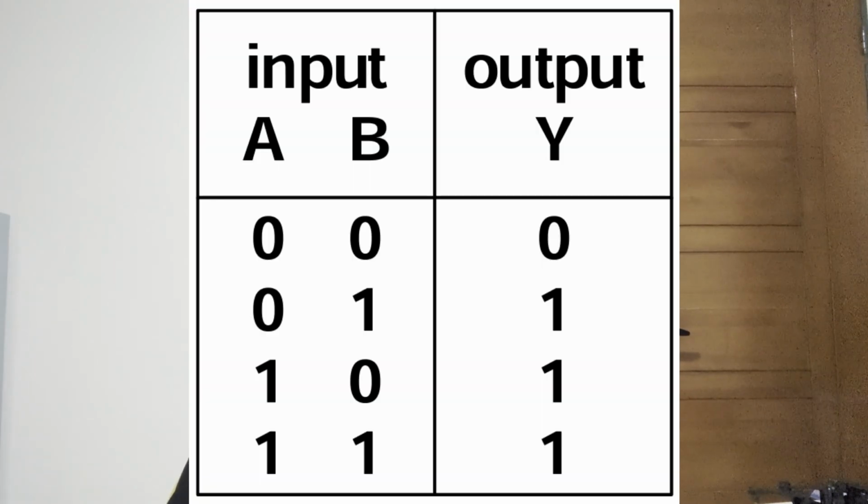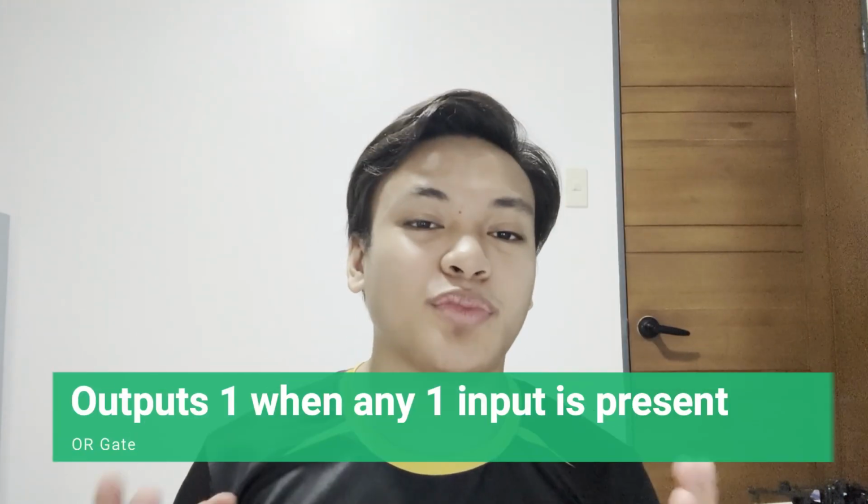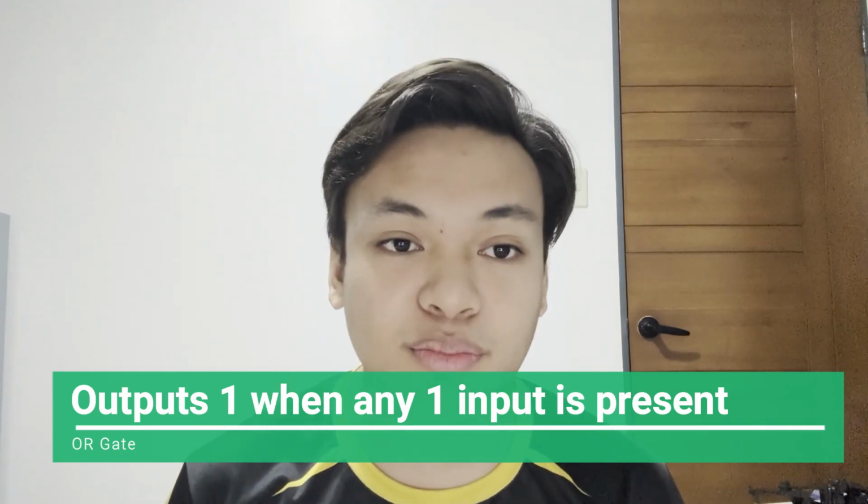The truth table for the OR gate is very easy compared to the other gates. When any input has a 1, the output is automatically 1. If it does not have any 1 input, its output is automatically 0. It basically outputs 1 when there is any 1 input present.